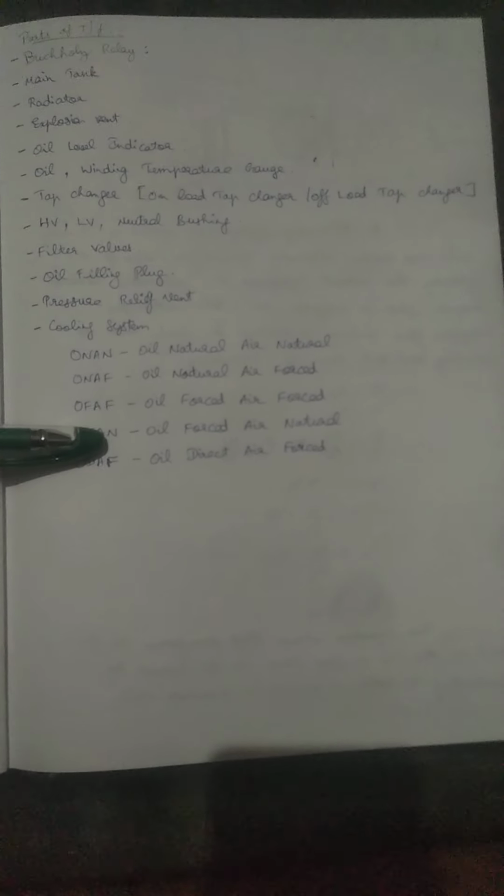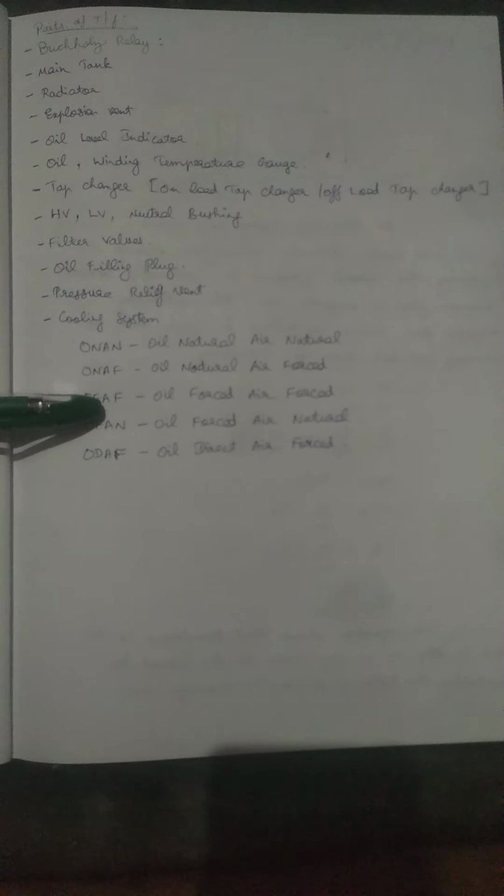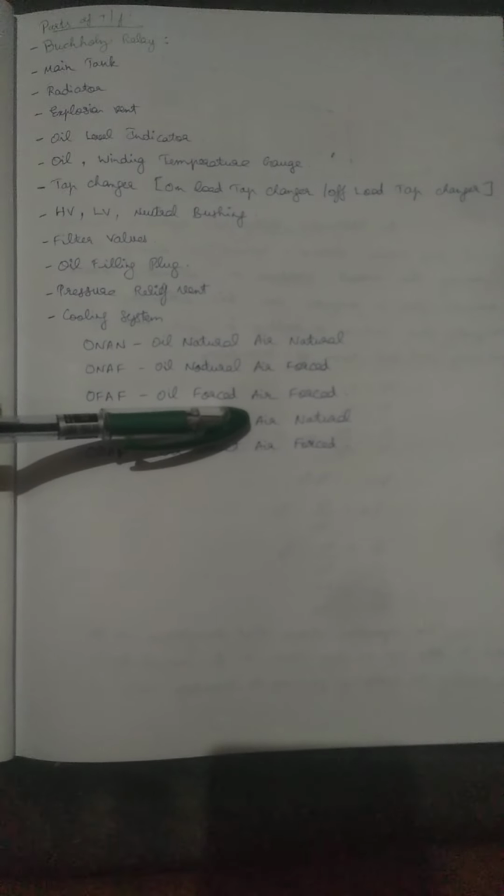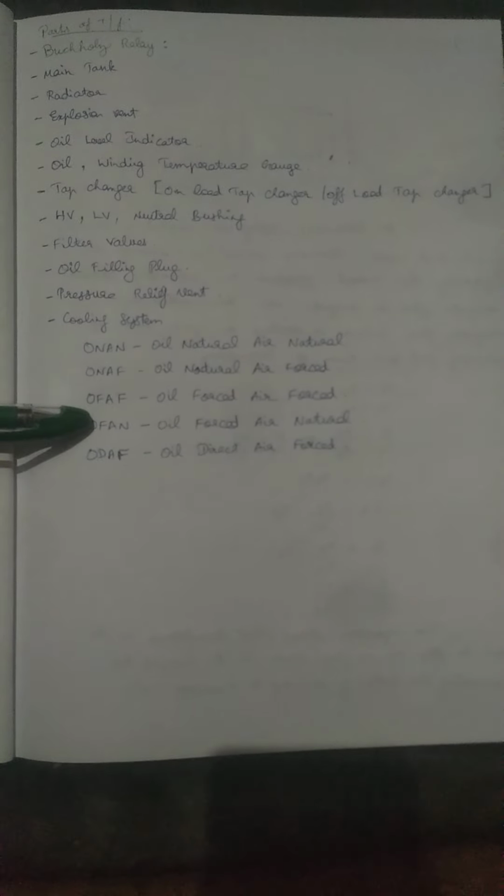Then oil forced, air natural. Similarly, here pumps are used in the cooling system, and no fans are used. So we call it oil forced, air natural.